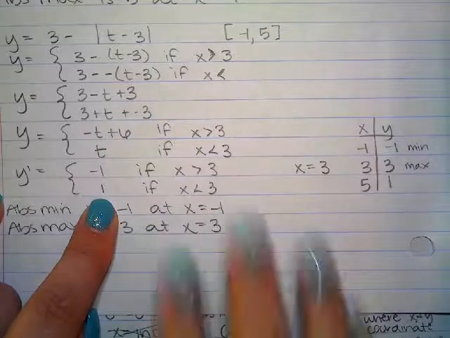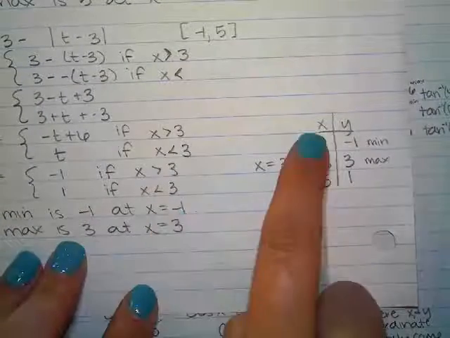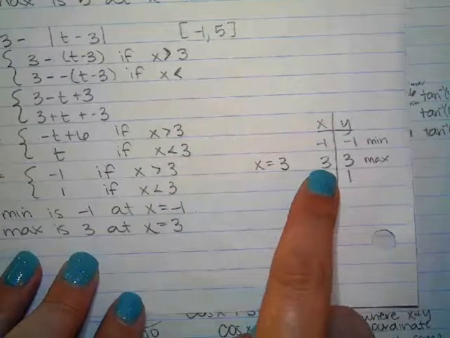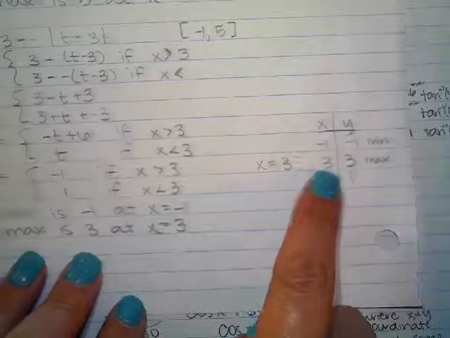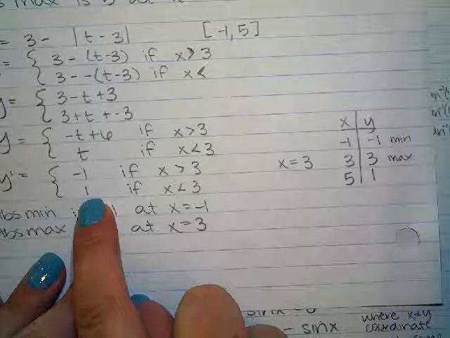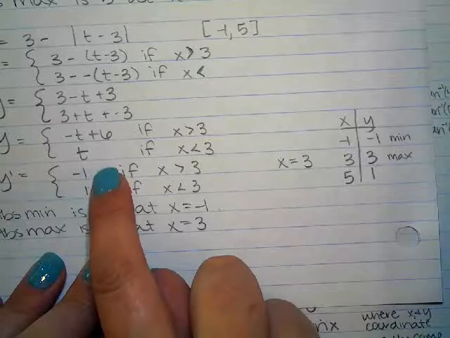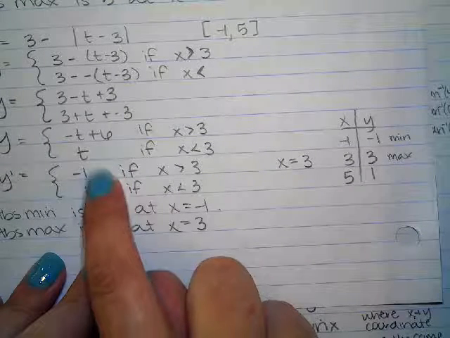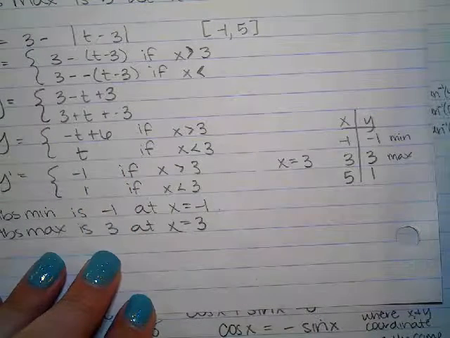So what I did is I used the endpoints and then I used 3. Used 3 not because the derivative equaled 0, but because it switched right there from negative to positive.